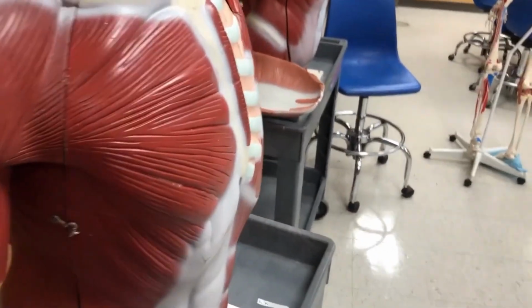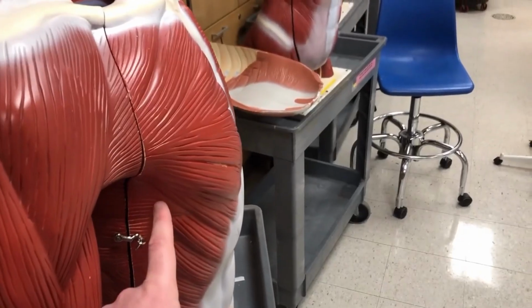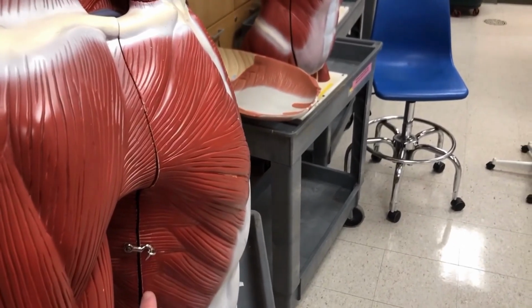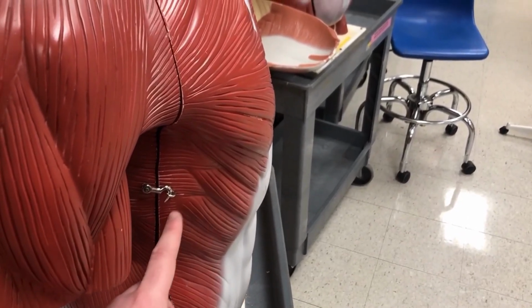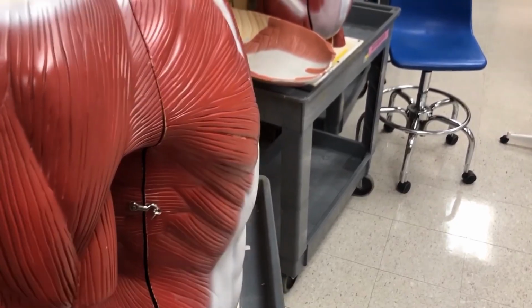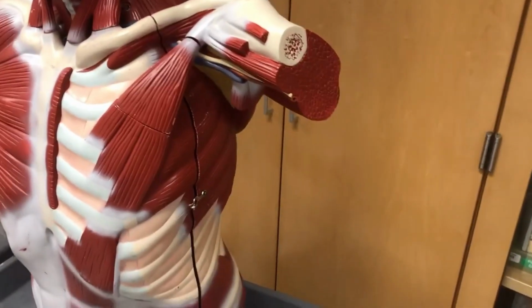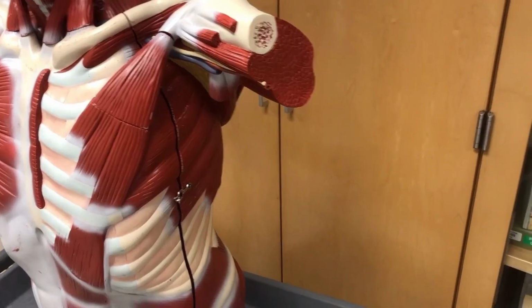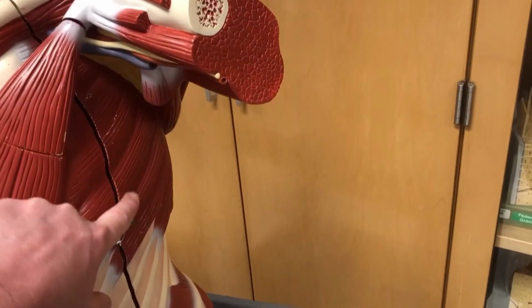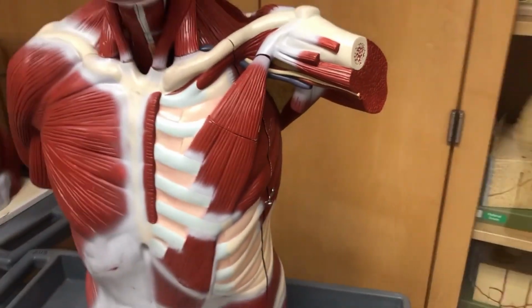Just underneath this pectoralis major muscle, you can see these serrated muscles right here. They look like a little sharp serrated knife, and this is going to be the serratus anterior. Serratus anterior. If we move over here to the deep muscle view, we've removed the pectoralis major, and now we can see the serratus anterior muscle right here, all of them flowing underneath the pectoralis major.